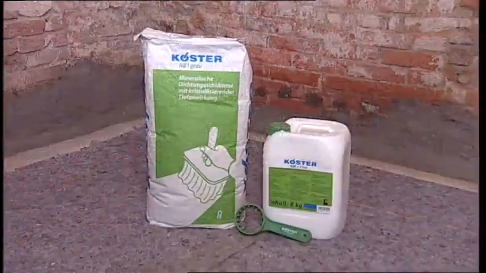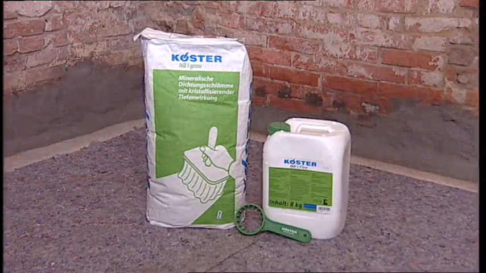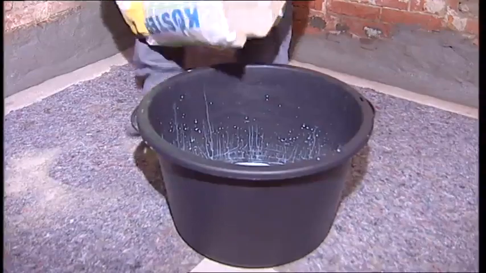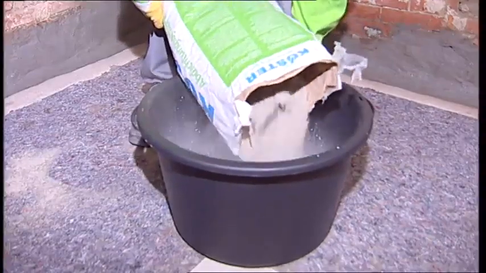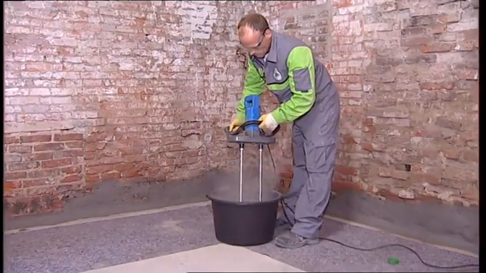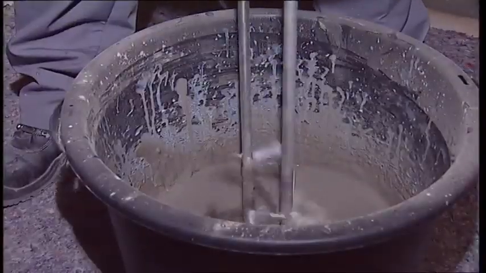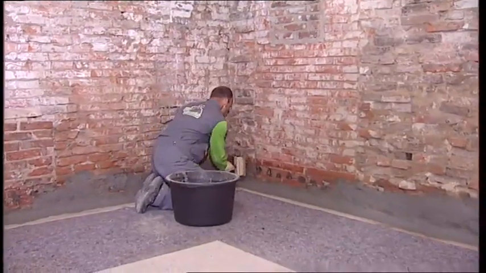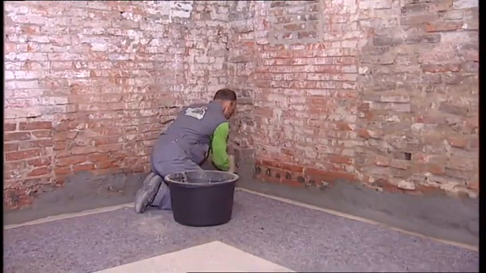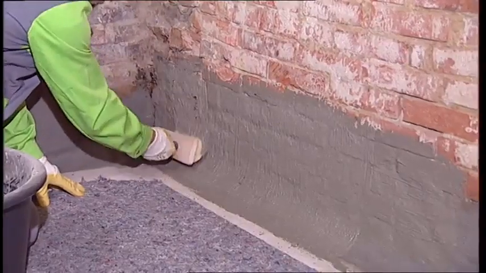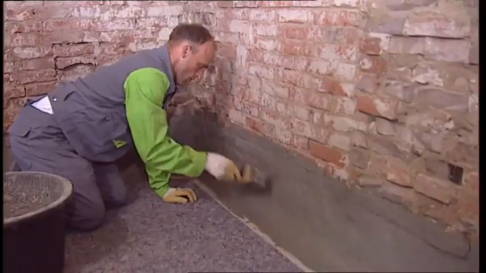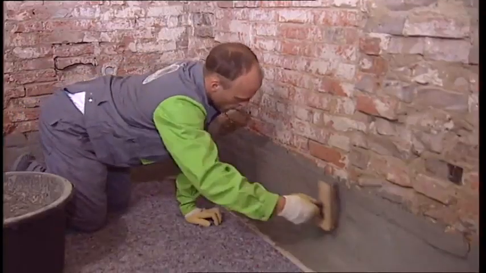Now the area waterproofing can be installed using the KOESTER NB1 Grey mineral surface coating. The horizontal barrier is now in place and the wall waterproofed.